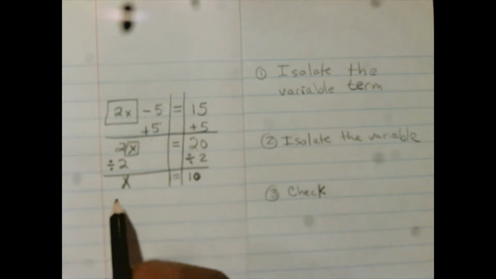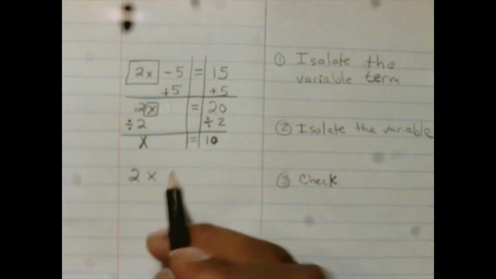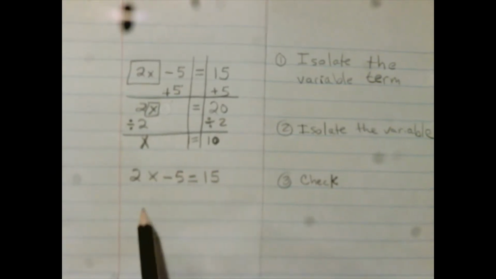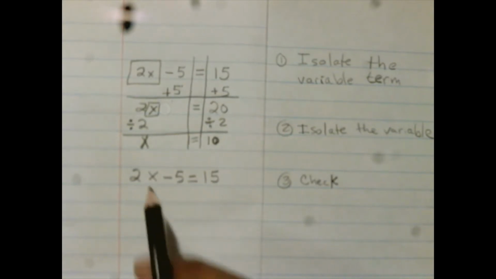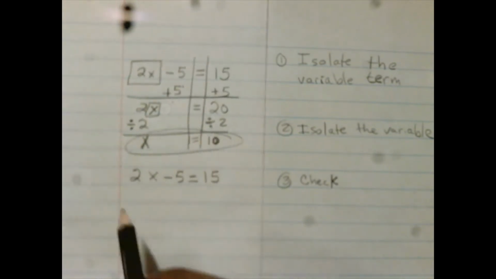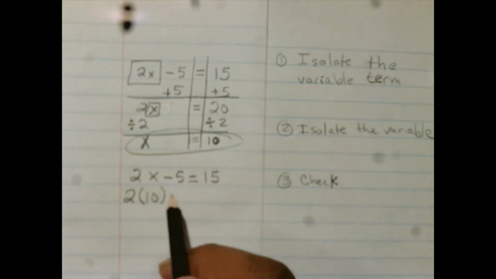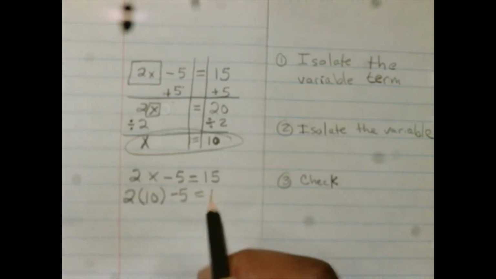What do you have to do? You have to check your answer, because we all make mistakes in this world. So you start by writing your original problem. Say 2 times x minus 5 should be equal to 15. After we start with the original problem, we plug in our answer, which we say x is equal to 10. So 2 times, it's no longer x, it's 10, minus 5 should be equal to 15.